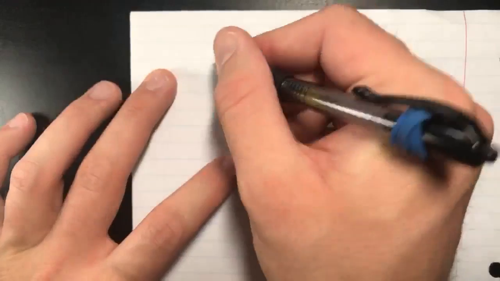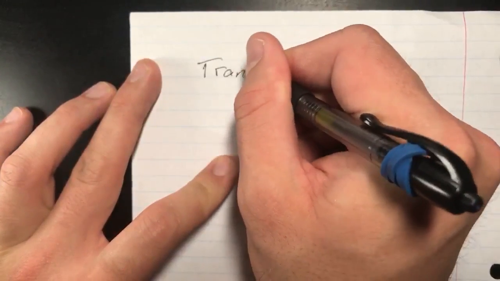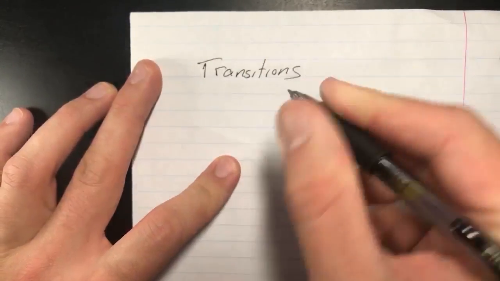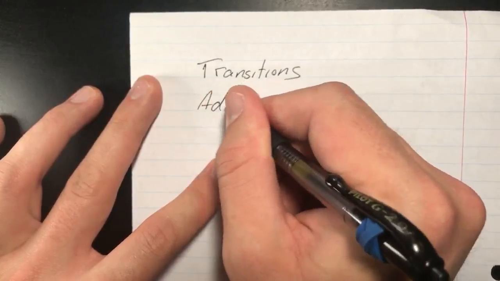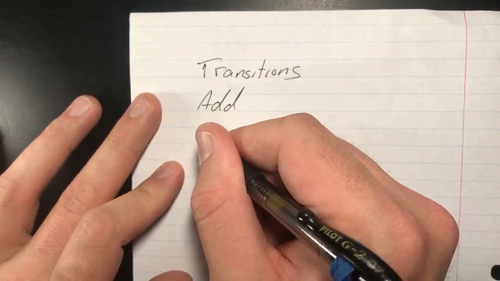So there are 3 types of transitions. There's adding, there is logic.